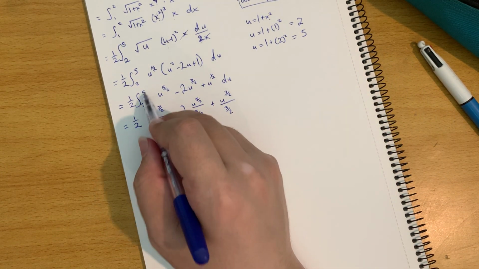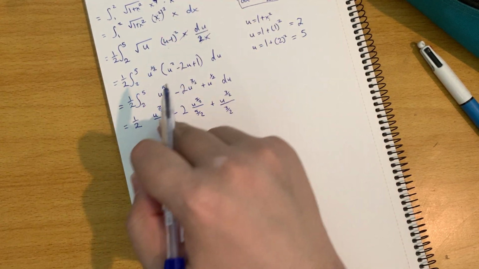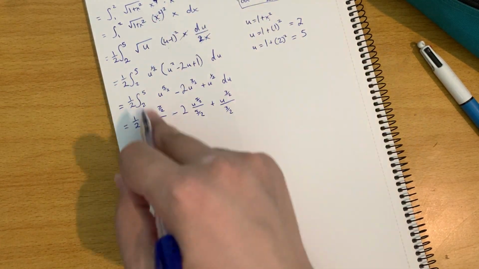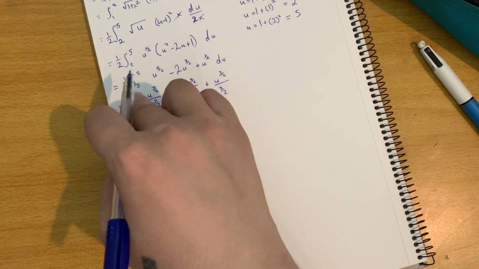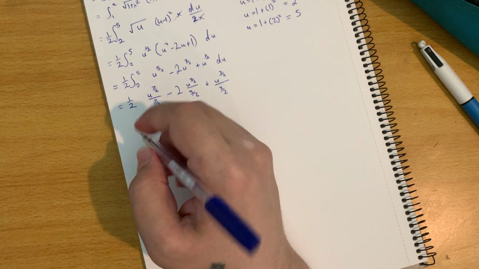And if this were an indefinite integral, I would add plus c and substitute back what u was. So I would put 1 plus x squared here, and I would add a plus c and I'd be done. But since this is a definite integral, I need to continue to simplify this.